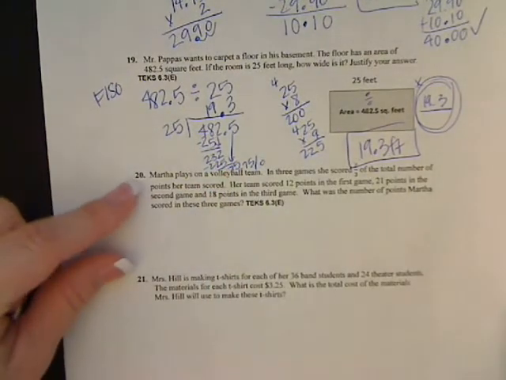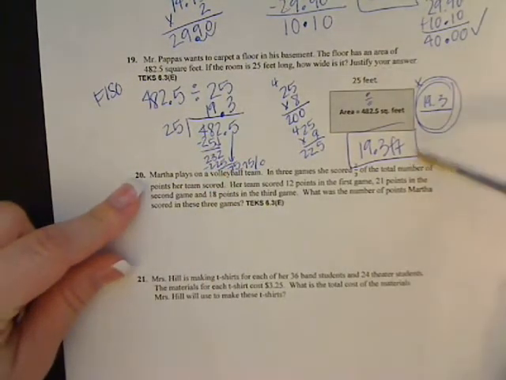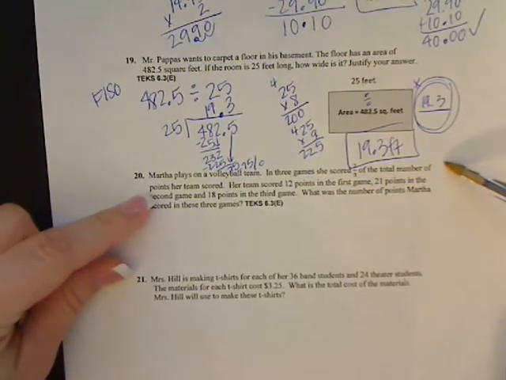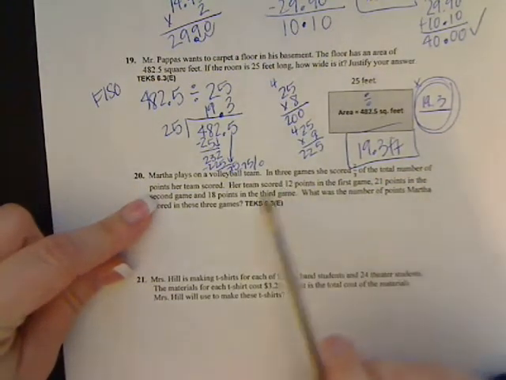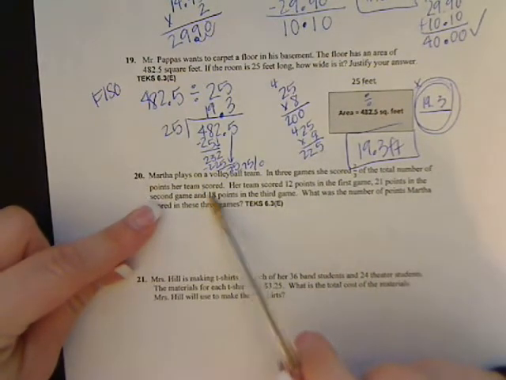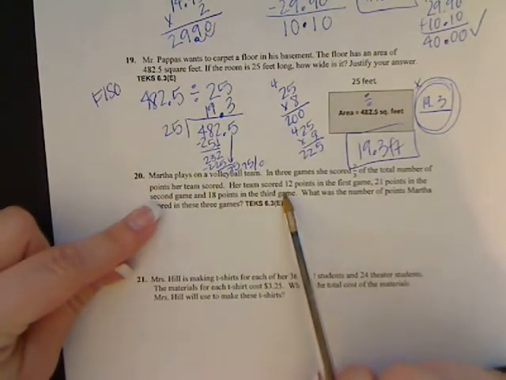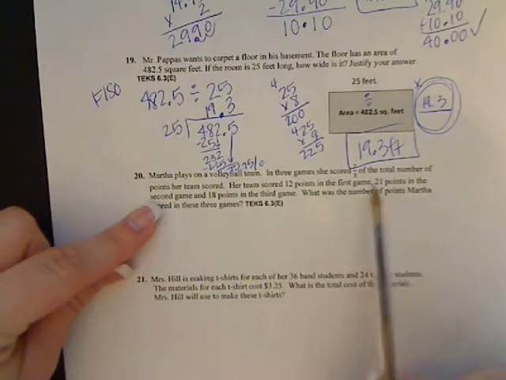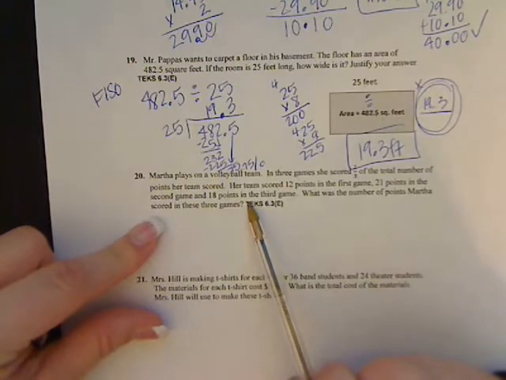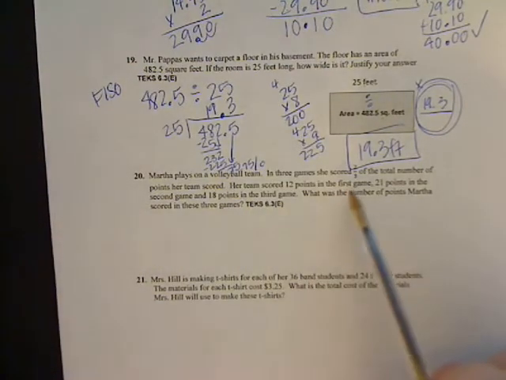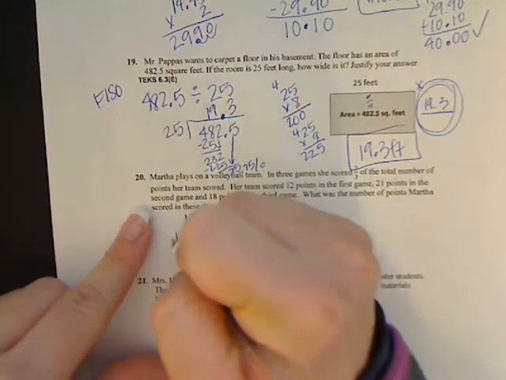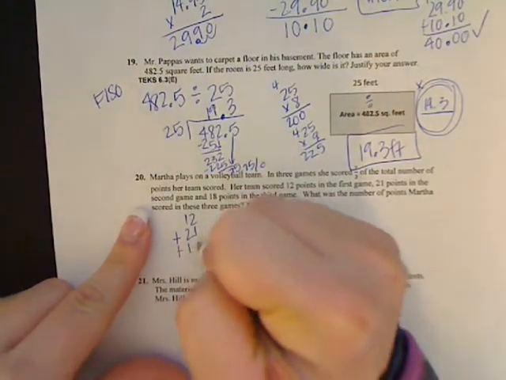Number 20. Martha plays on a volleyball team. In 3 games, she scored 2/3 of the total number of points her team scored. Her team scored 12 points in the first game, 21 points in the second game, and 18 points in the third game. What was the number of points Martha scored in these 3 games? Well, first things first, I need to know what is the total number of points. So I need to add 12 plus 21 plus 18.